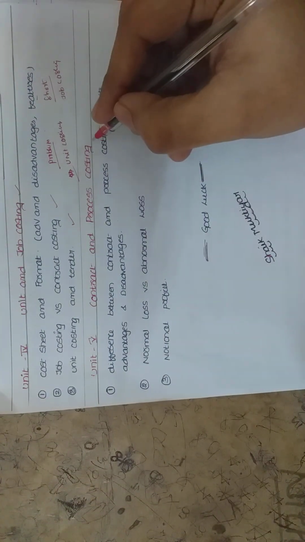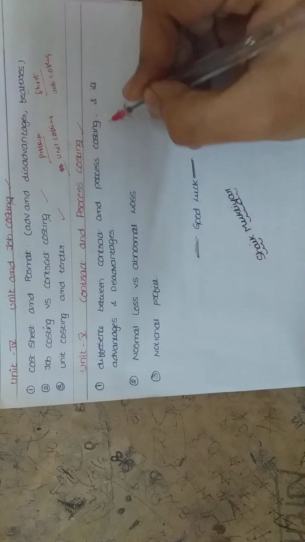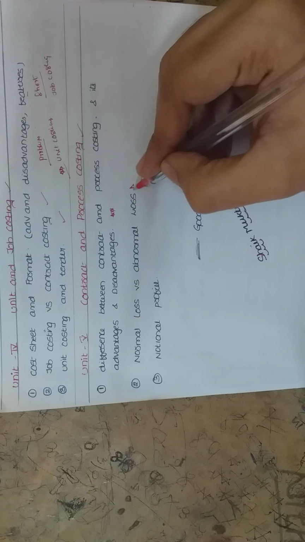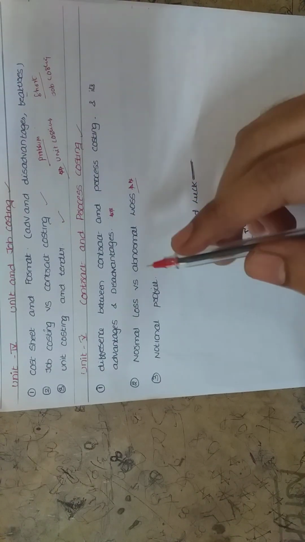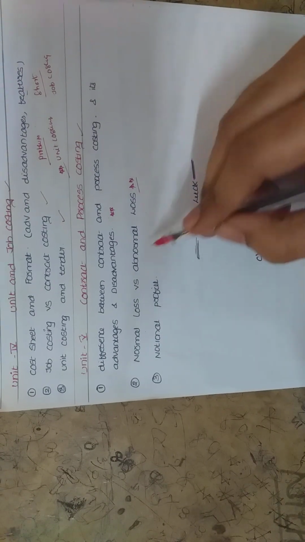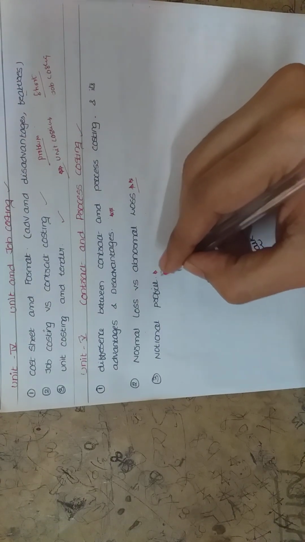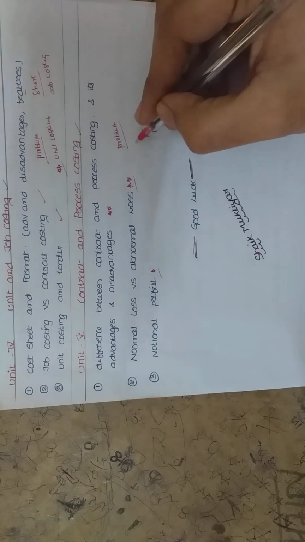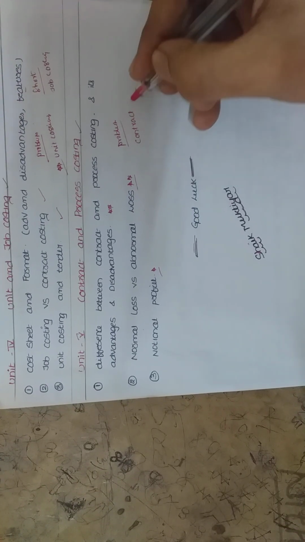Next come to the fifth unit, that is contract and process costing. Here the important question is difference between contract and process costing, advantages and disadvantages of contract and process costing. This is a very important question. Then a very important 4 mark question that he asks every time in the examination is normal loss versus abnormal loss. He may ask normal loss as a 4 mark question or abnormal loss as a 4 mark question, or combined as the difference between normal and abnormal loss. Notional profit is also a very important question. From the problem point of view in this unit, focus more on contract costing. This is very important.